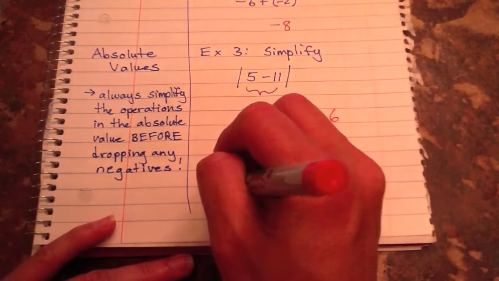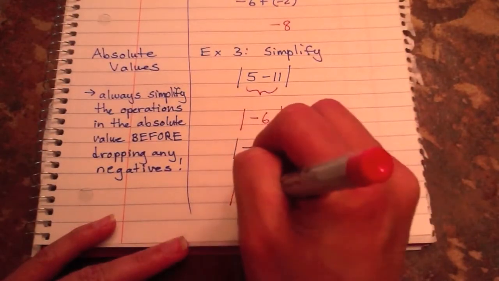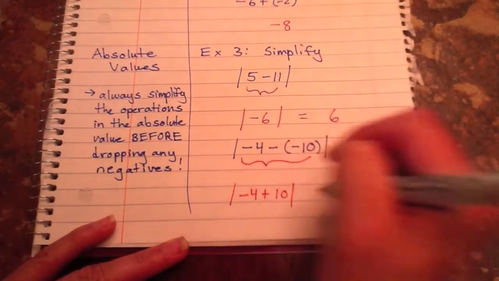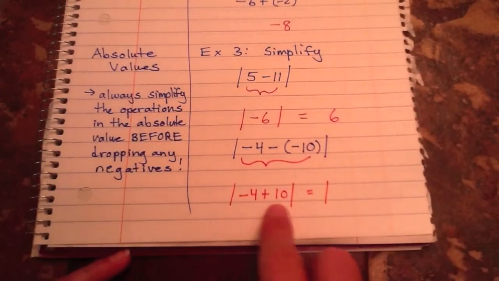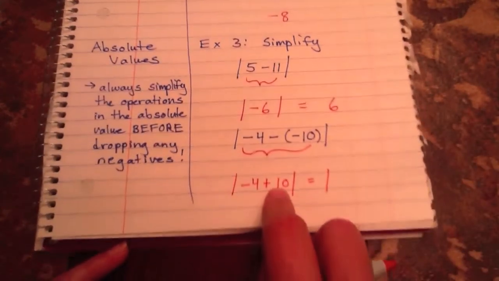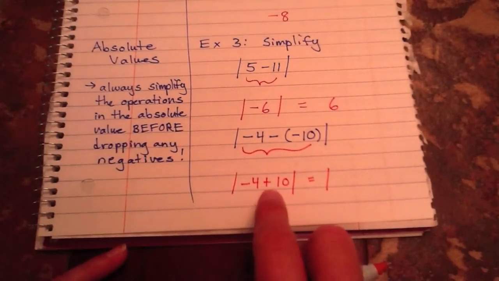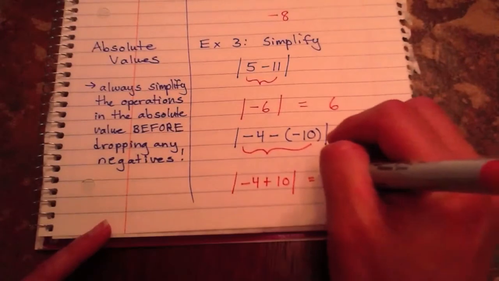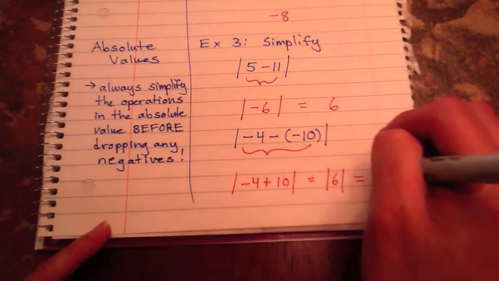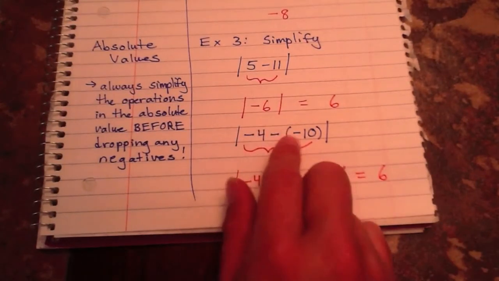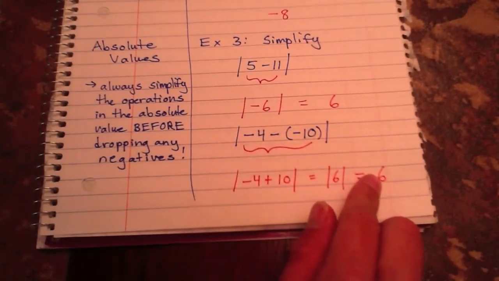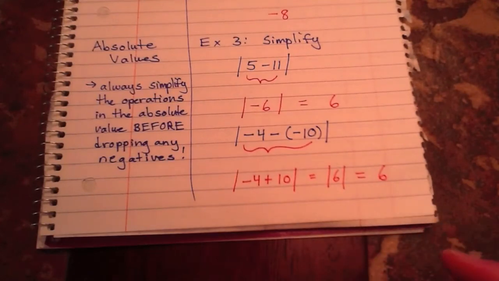I keep my absolute value, so a negative 4 plus 10. Now I can simplify within absolute value. So opposite signs, the difference between the two is 6, positive. So the absolute value of a positive 6, which ends up being 6. If you had just dropped all your negatives immediately, you would have had 14. So that's why it's important to simplify within it first.